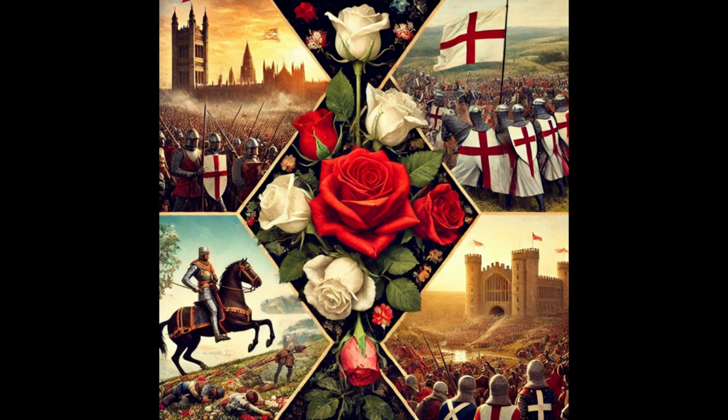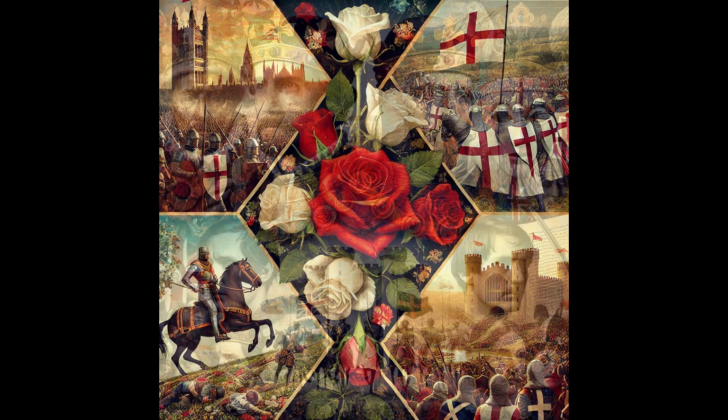It marked the end of the Wars of the Roses, a conflict that had torn the nation apart for decades, and brought about the rise of the Tudor dynasty, which would go on to shape the future of England and its monarchy. The battle not only decided the fate of the English throne but also symbolized the end of the medieval era and the beginning of a new period of centralized power and national consolidation.